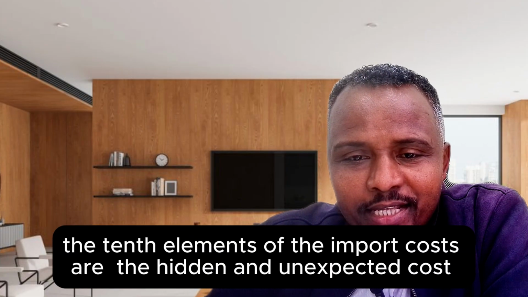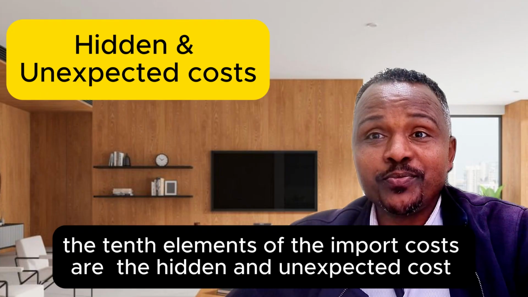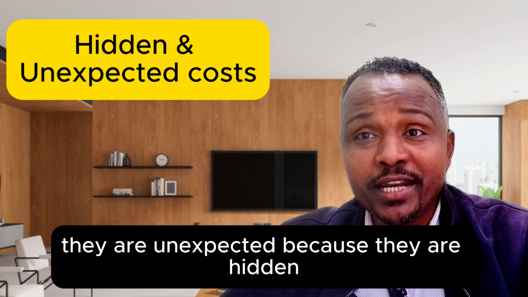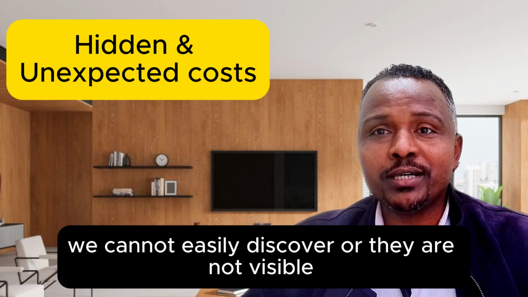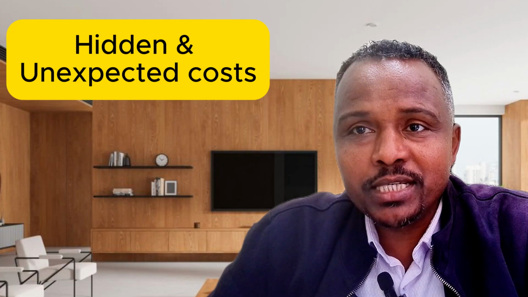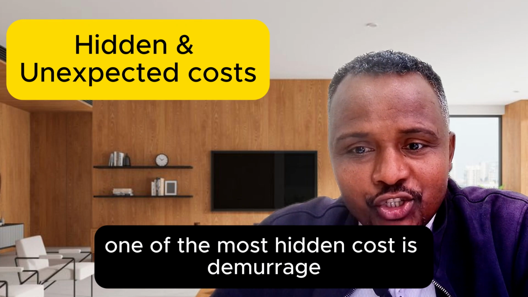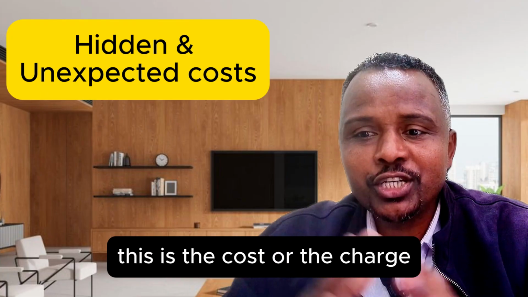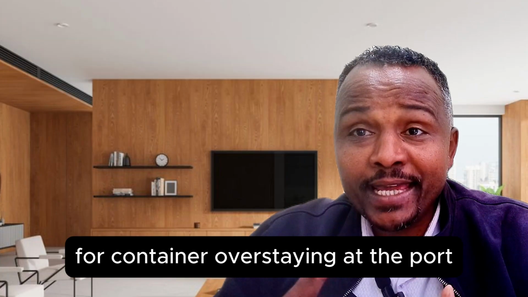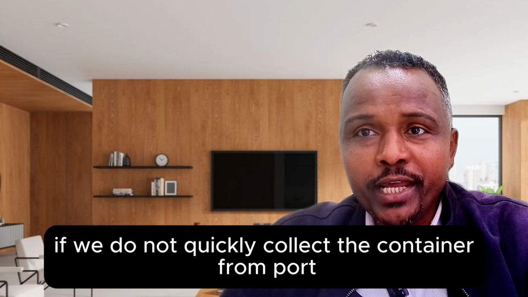And the tenth element of the importing cost is the hidden and unexpected costs. They are unexpected because they are hidden. We cannot easily discover them, or they are not feasible to detect and to estimate the total amount. One of the most hidden costs is the demurrage. This is the charge for a container overstaying at the port. If we do not quickly collect the container from the port, the port authority does charge a demurrage cost.